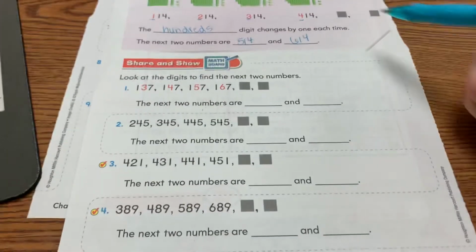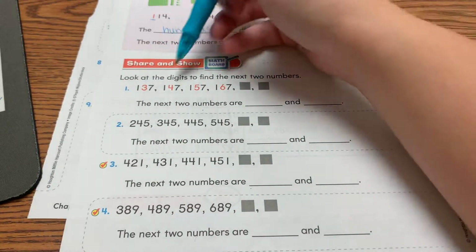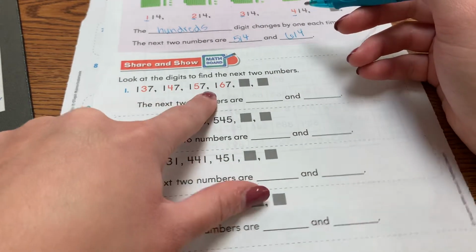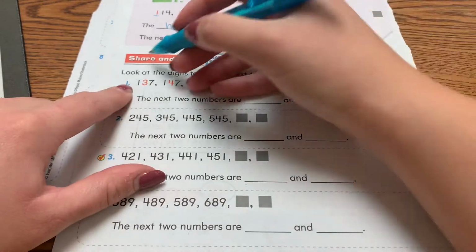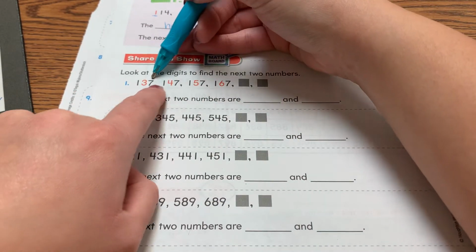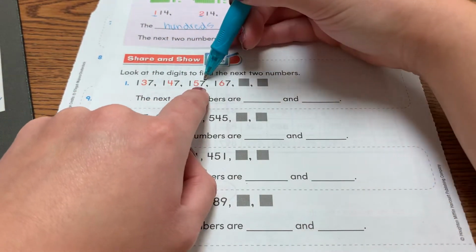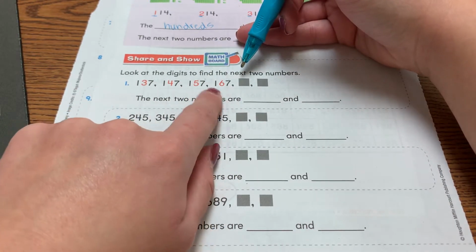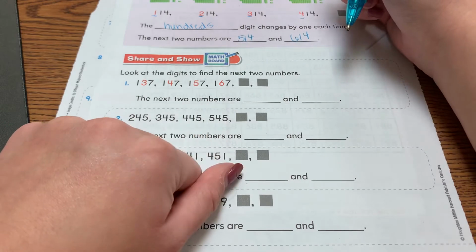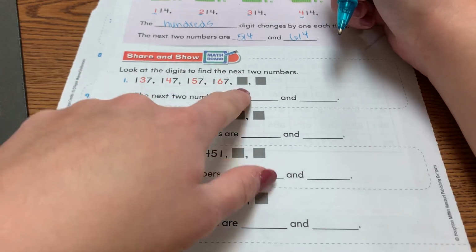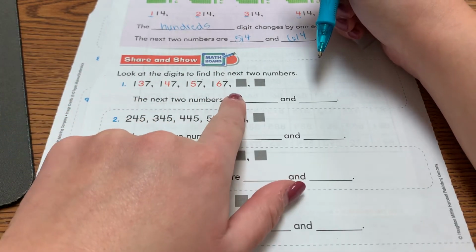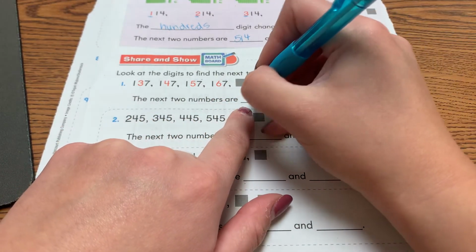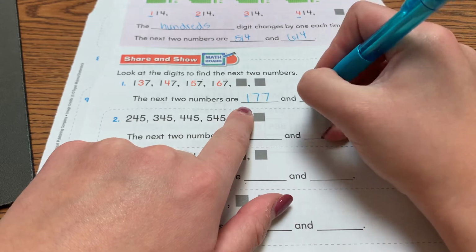Coming down here, we're doing the exact same thing. Look at the digits to find the next two numbers. Well, they've highlighted the changing number for you. They've made it red. 137, 147, 157, 167. The digit in which place value is changing? The digit in the tens place. So we're counting up by tens. So what's going to come next? 177 and 187.